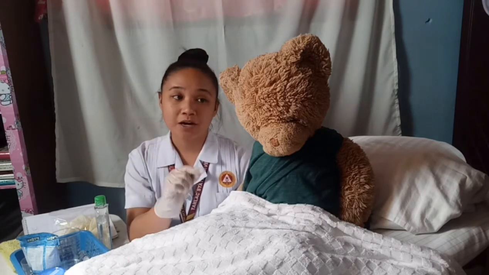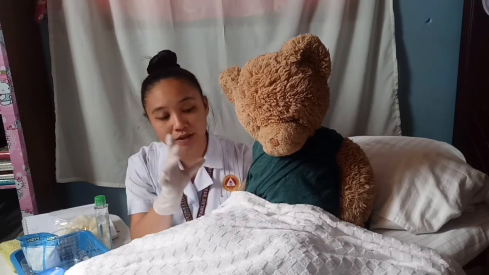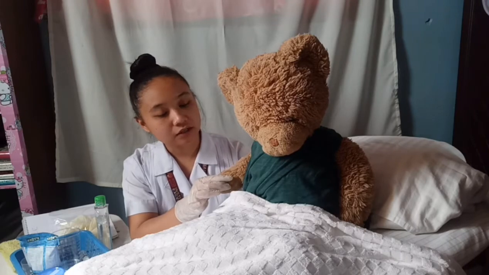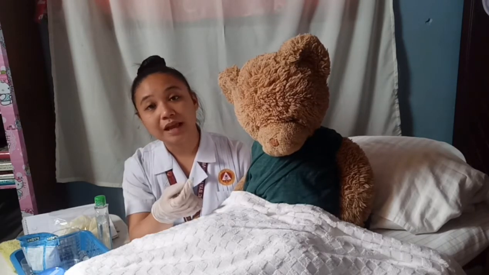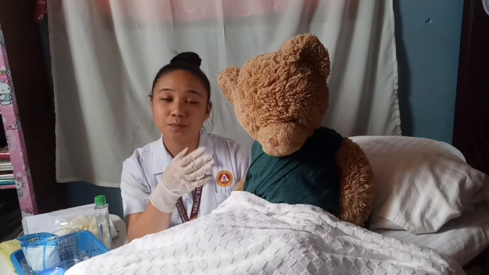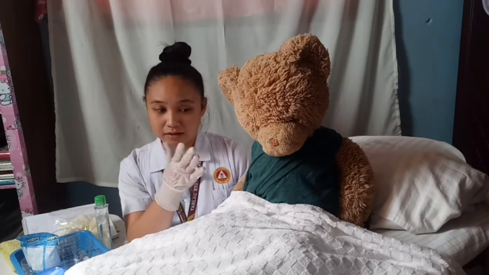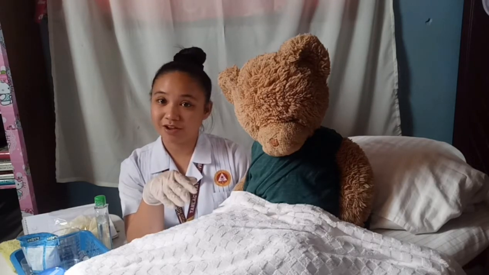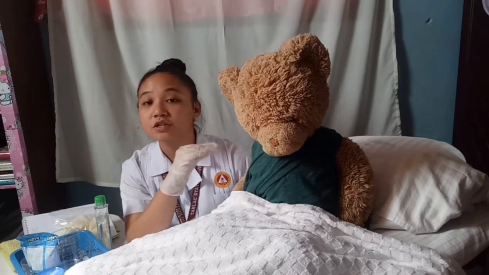And then you need to prepare the client, and check if you are with the right patient. By checking that, you need to check the wristband or wrist tag, and then ask your patient the full name and also the birth date. And then you need to assist your patient in a sitting position, or if not possible, in a side lying position.